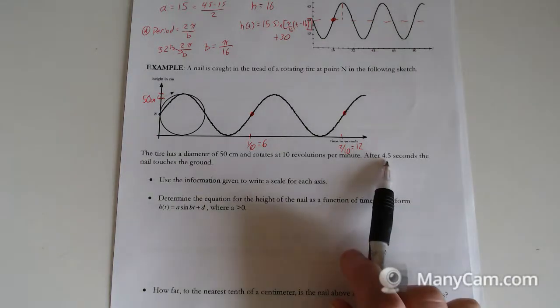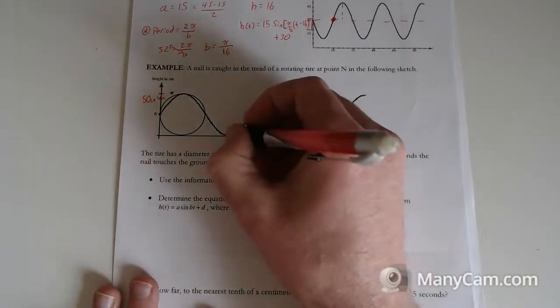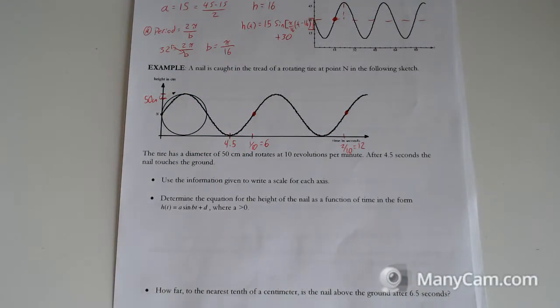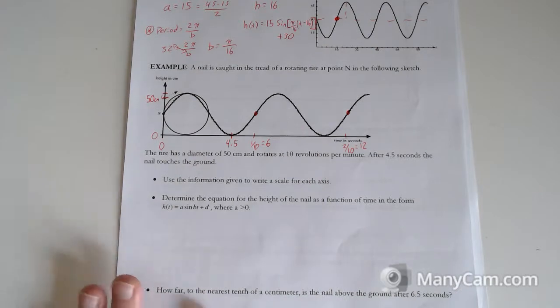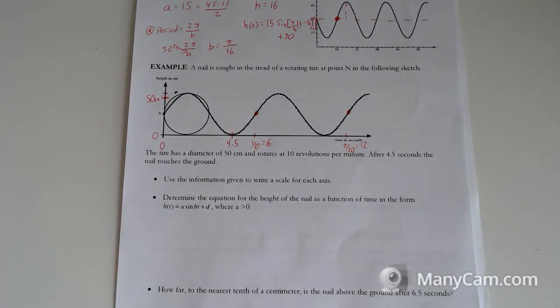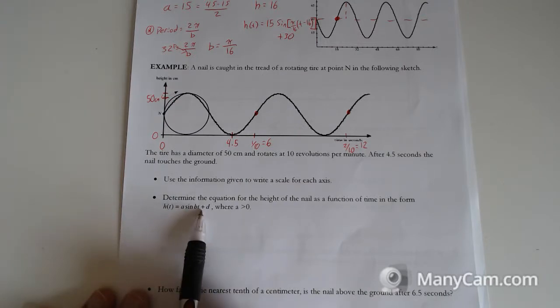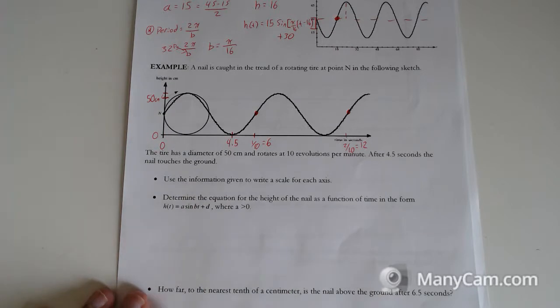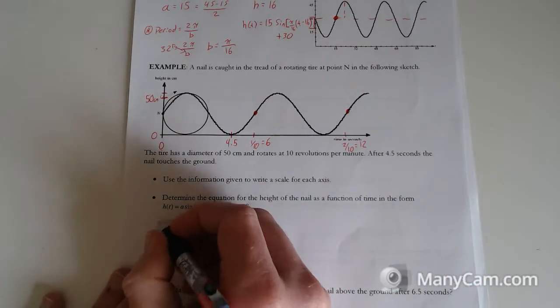And then after 4.5 seconds, the nail touches the ground. That's our 4.5. Okay, so we've got our axes labeled. This is 0, and this is 0. Determine the equation for the height of the nail as a function of time in the form blah, blah, blah. This one wants no h value because it actually starts right at the beginning. So there is actually no h value this time. So we just have to find the others.